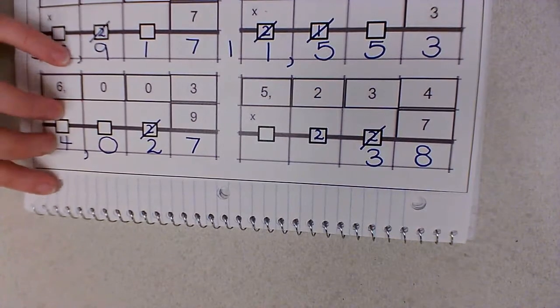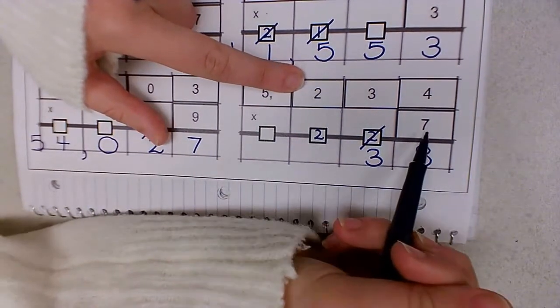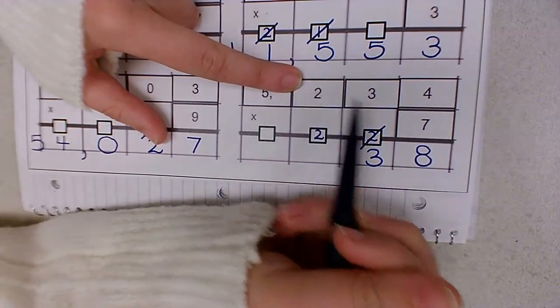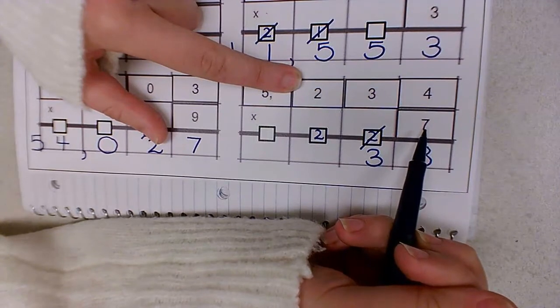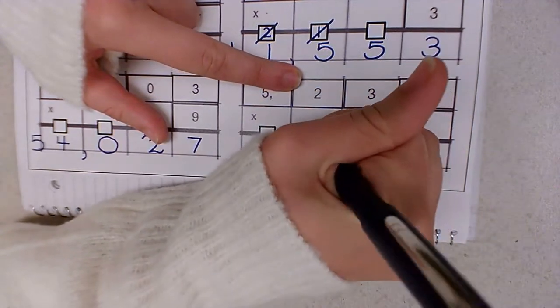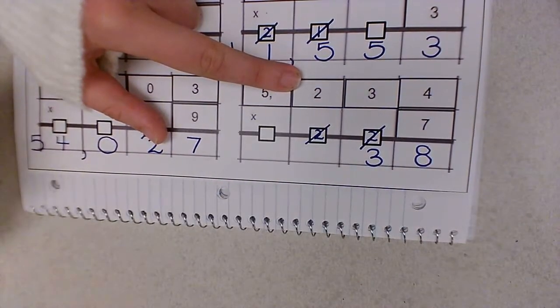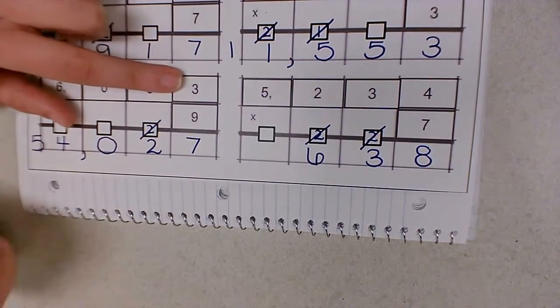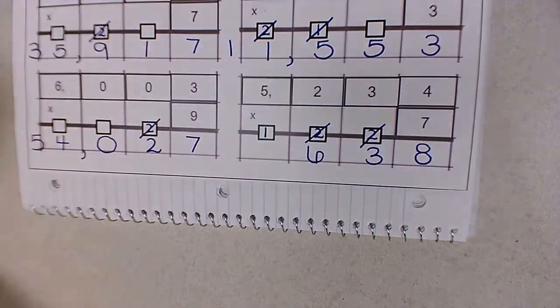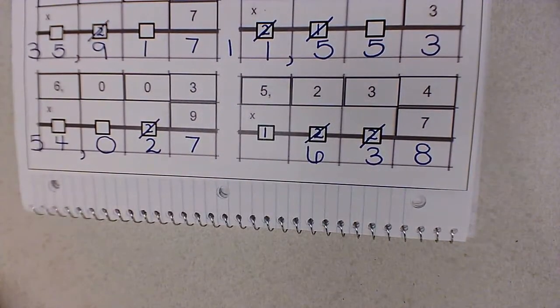Now I'm going to move on to my hundreds place value. 2 times 7. 2 times 7 equals 14. And 14 plus 2 more equals 16. Leave behind your 6. Regroup your 1. Lots of numbers to regroup this time.